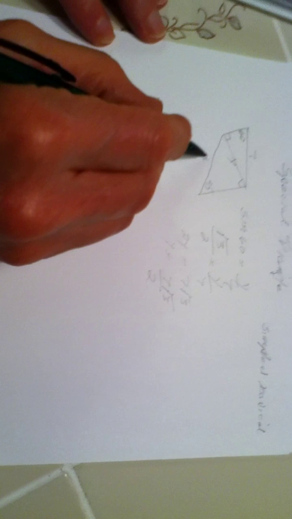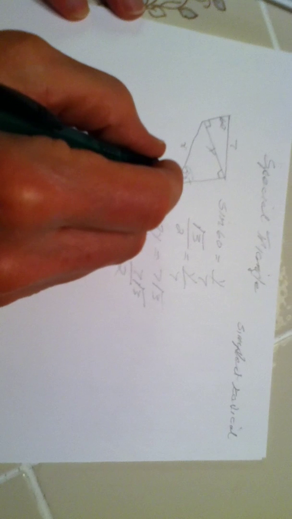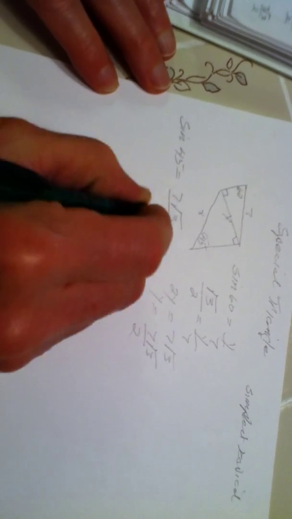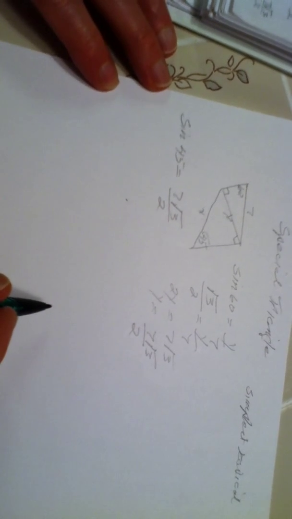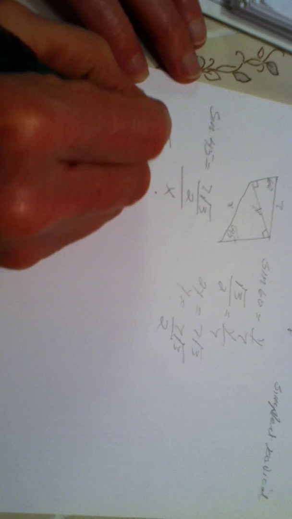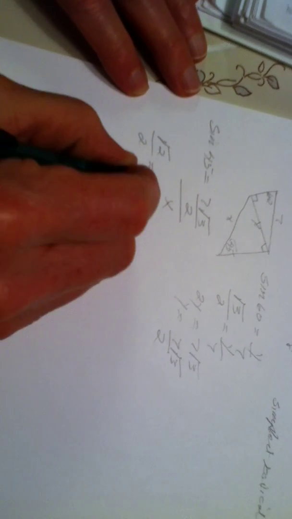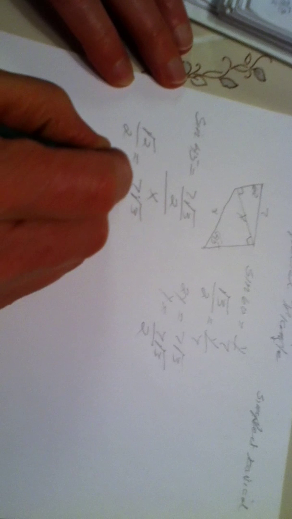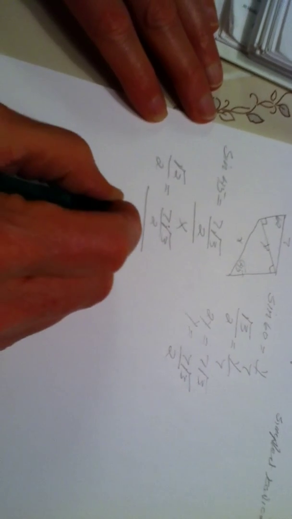All right, so that goes to y. Now I've got to find x given y. So if I look over here, using the same approach, I use the sine of 45. Sine of 45 is going to equal the opposite, which is right here, 7 square root of 3 over 2, all over x. Now we know sine of 45 is the square root of 2 over 2, which would equal 7 square root of 3 over 2 all over x.